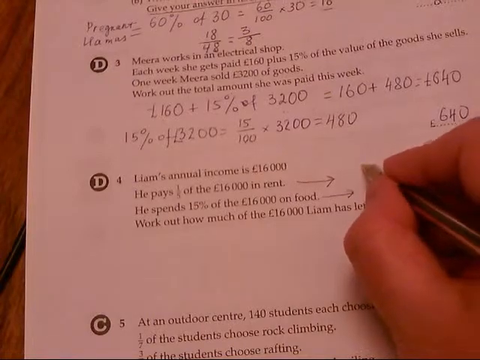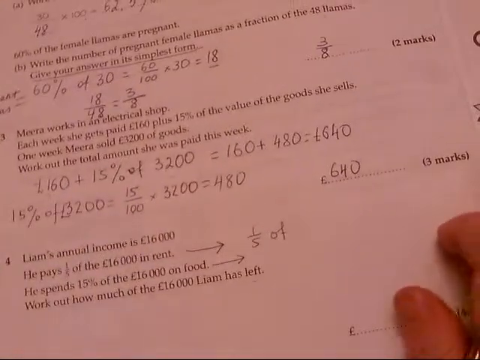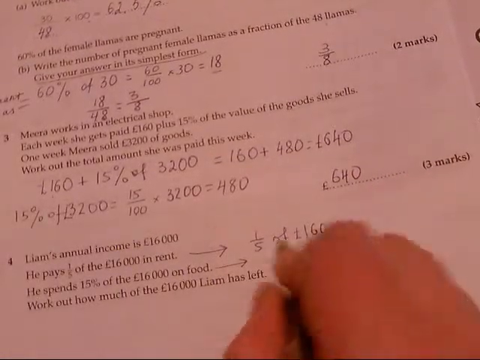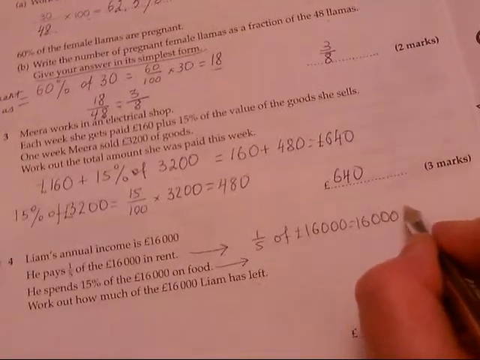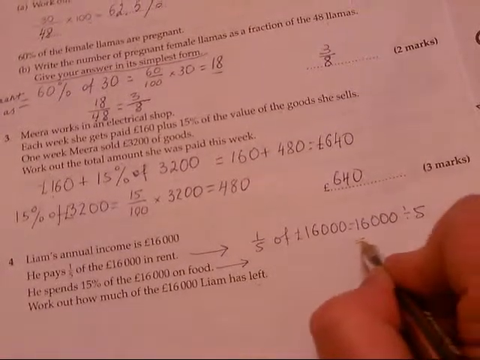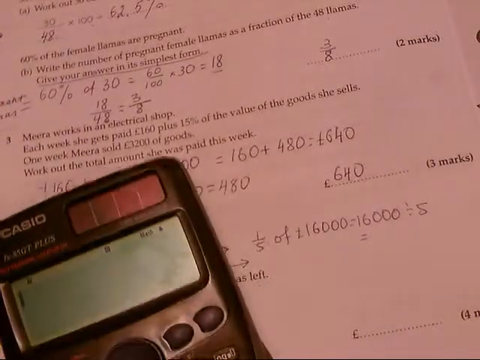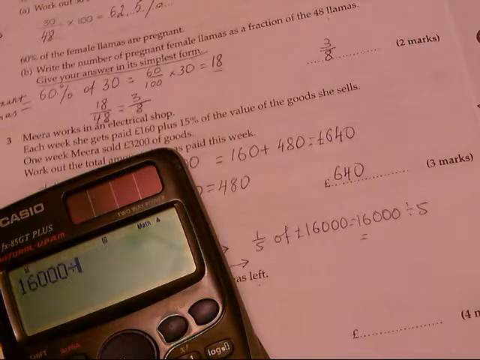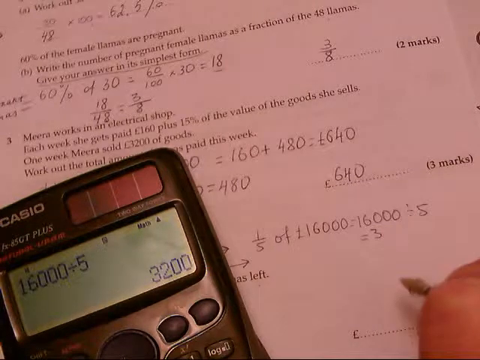So let's find 1/5 of 16,000. 1/5 is when we divide 16,000 by 5. If we divide 16,000 by 5, we're getting 3,200.